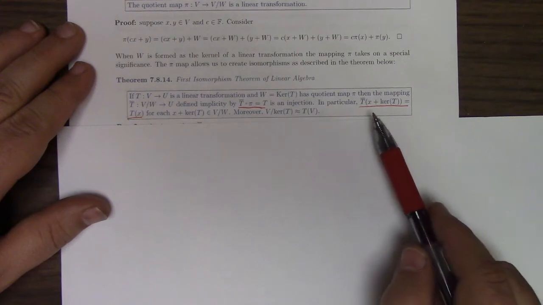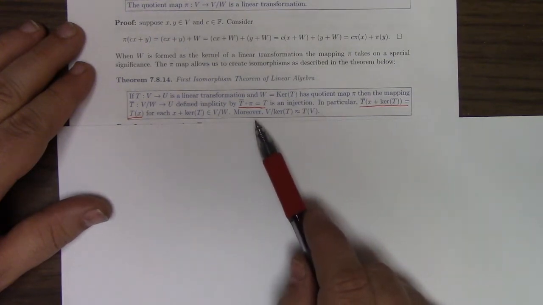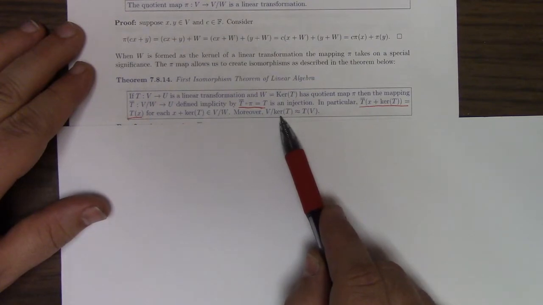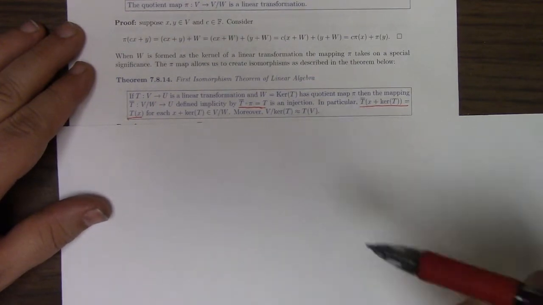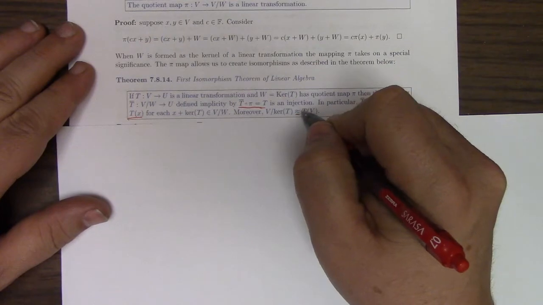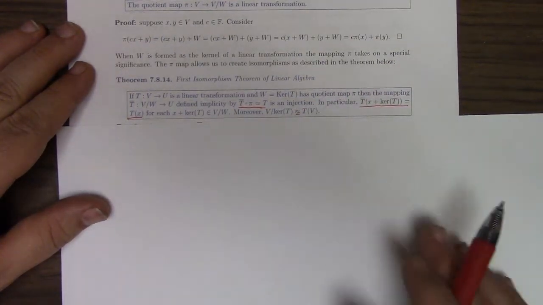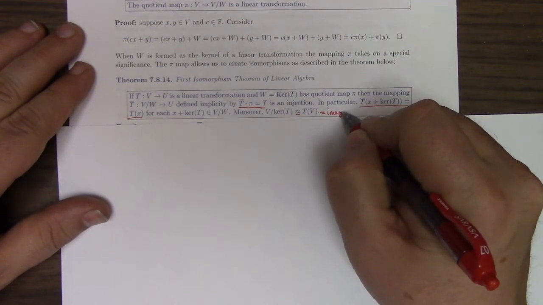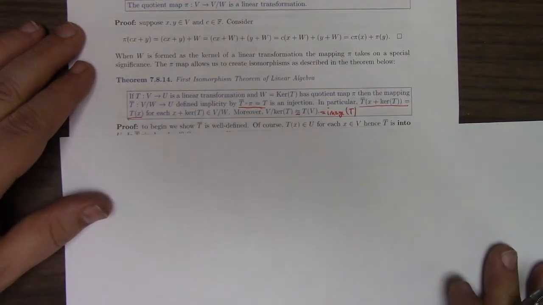But we also have the following: that the quotient of V by the kernel is in fact isomorphic to, sorry, my notation has gotten better, is isomorphic to the image of T. This is the image of T, also, right? Image of T. All right.